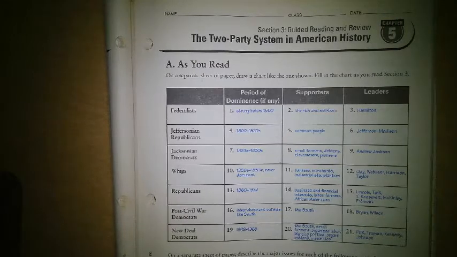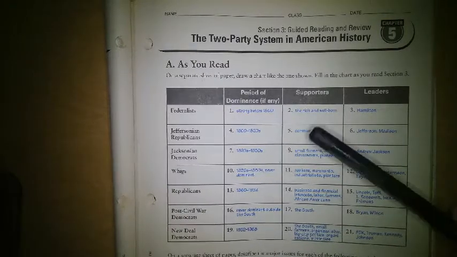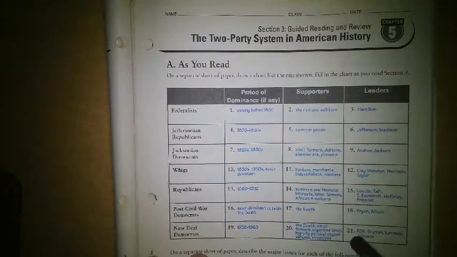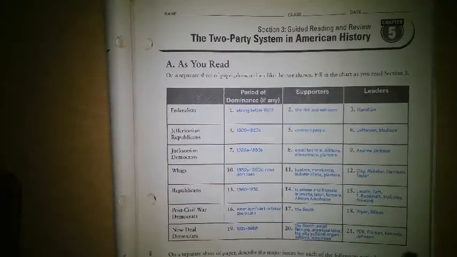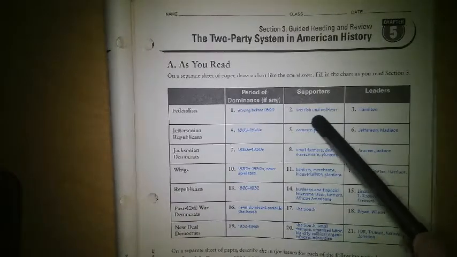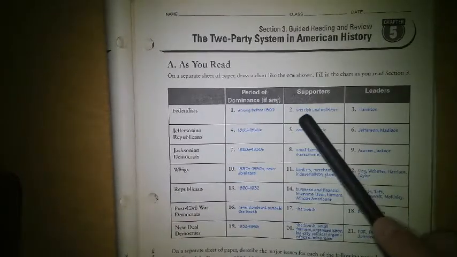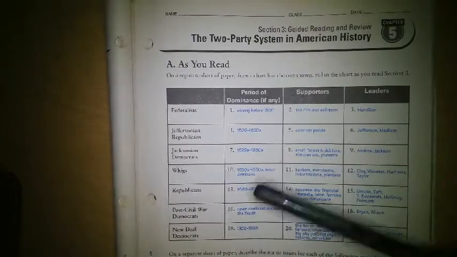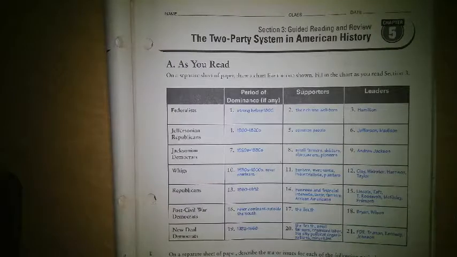Okay? Now, the people who supported them, this is the one that your notes do a very terrible job of letting you know. So you're just going to have to listen to me and kind of take my word for it. But the supporters of the Federalist Party, in number 2 right here, put down that they were rich and they were born into wealth. Okay? The rich and the people who were born into wealth. That's the second one.